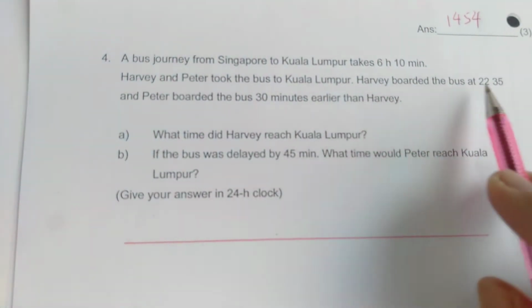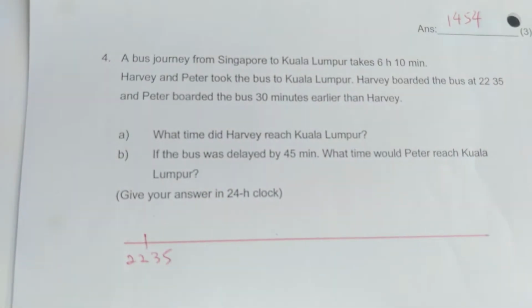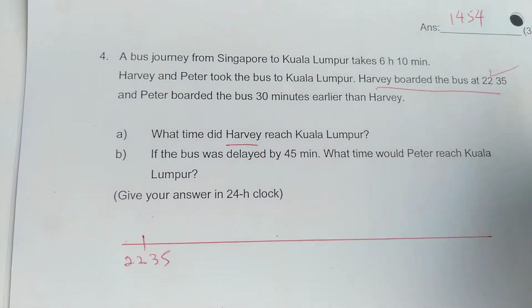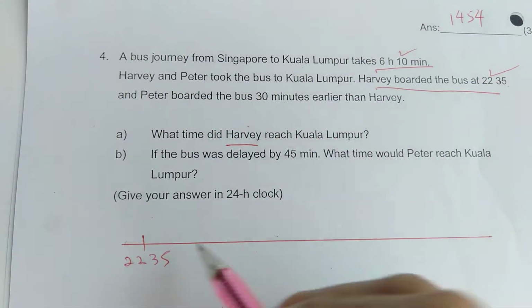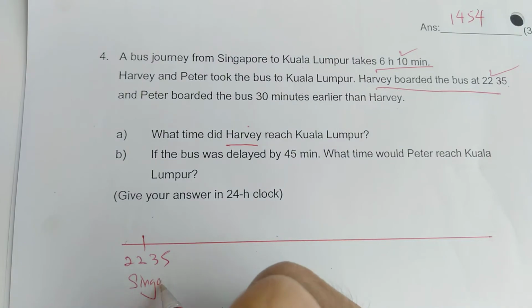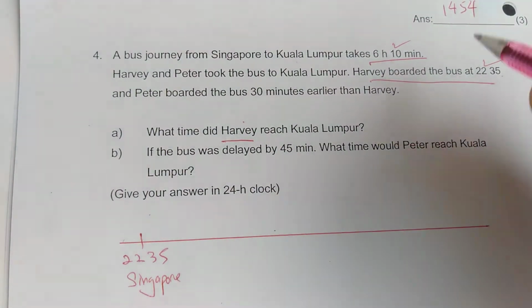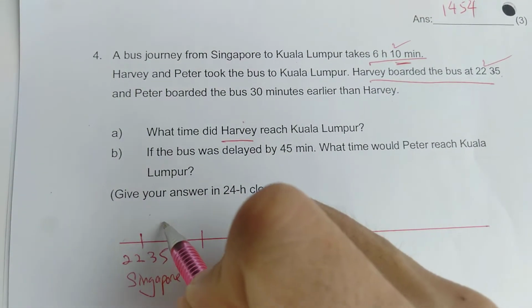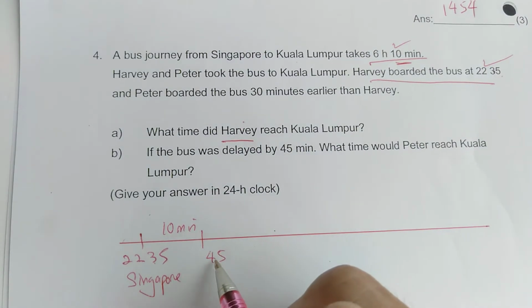So we know that Harvey boarded at 22:35. And the journey, I'll talk about Harvey first, okay? Harvey boarded at 22:35. I just put a tick to remind myself I've used this information. I'm checking on Harvey. I need to now add in this because the journey from Singapore to Kuala Lumpur is this. So this part is Singapore. And after 6 hours, what time is it? So I add on 10 minutes first. Okay, very easy, add 10 minutes, right? 10 minutes. What is 10 plus 35? That'll be 45.